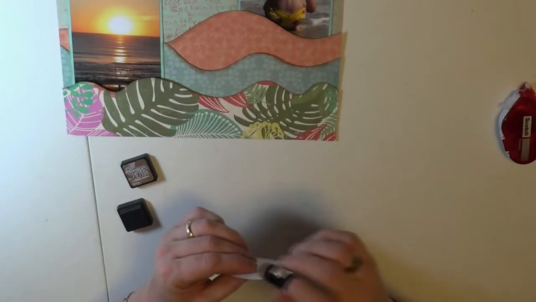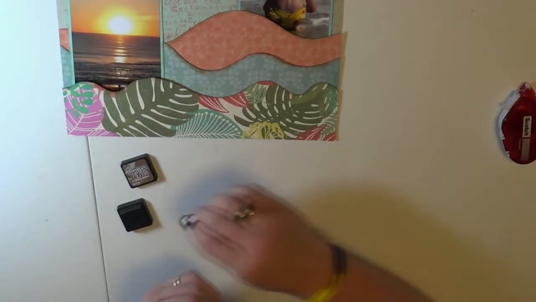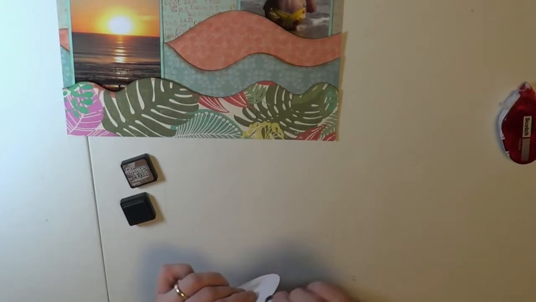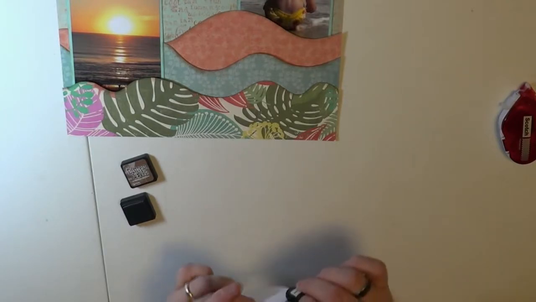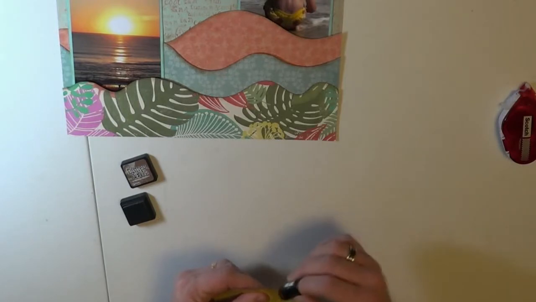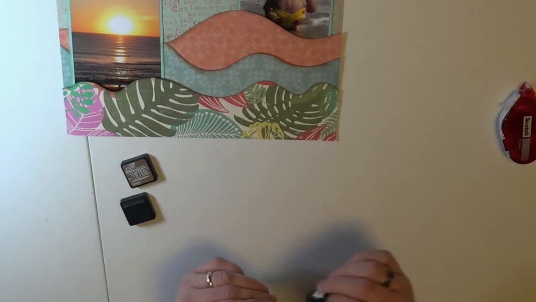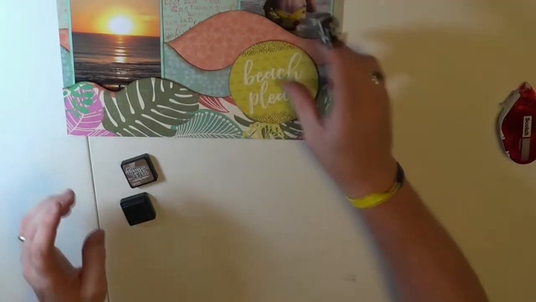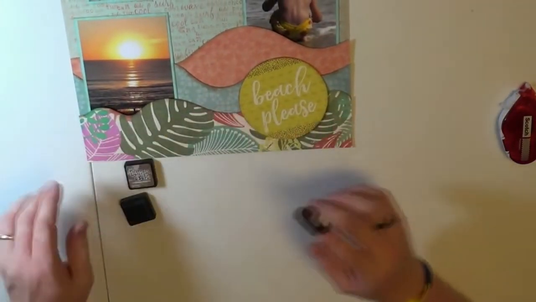Okay, alrighty. Just darken that a little bit. Okay. And there we go. And there has that little edged look too.